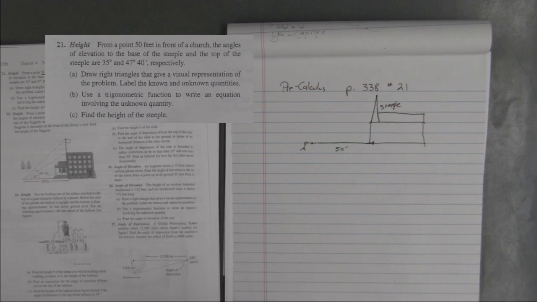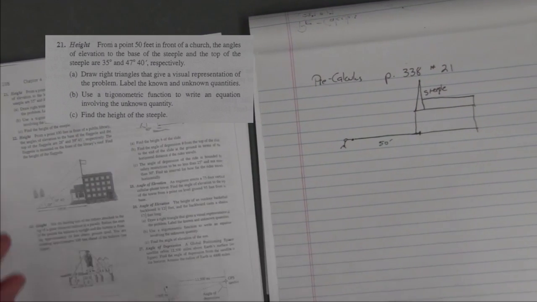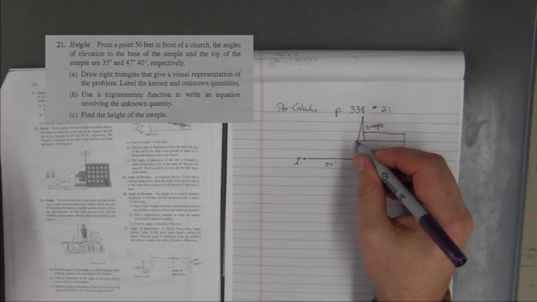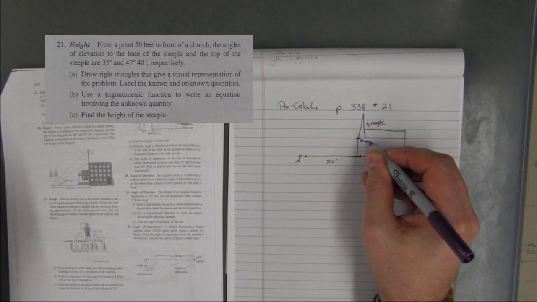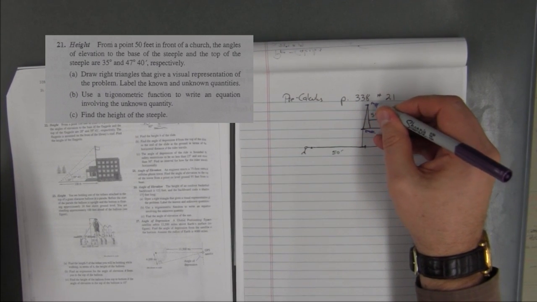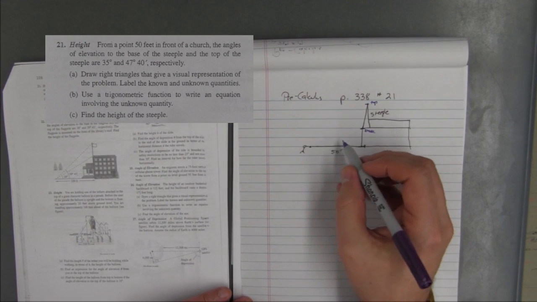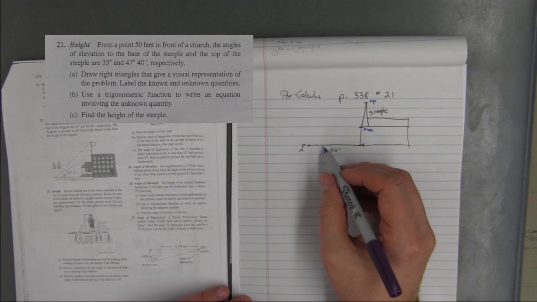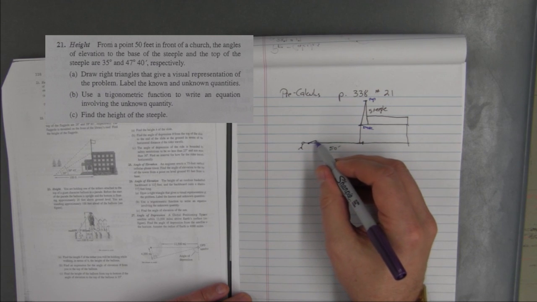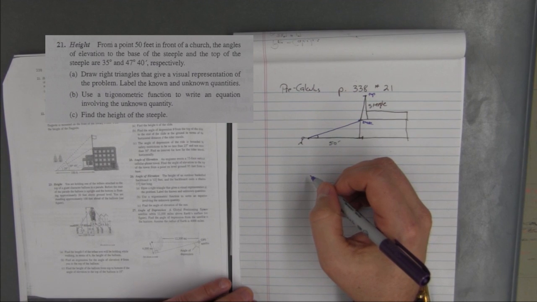All right. And then it says the angle of elevation to the base of the steeple. Well, where's the base of the steeple? This is the base of the steeple, the bottom of the steeple. And then the top of the steeple up here. So it gives two angles of elevation. If you recall, angle of elevation is from horizontal. So if I'm here on the ground and I'm looking up at something, then my angle of elevation is here. But we've got two angles of elevation.